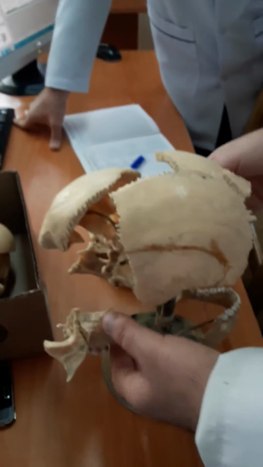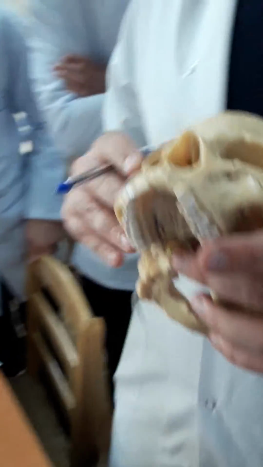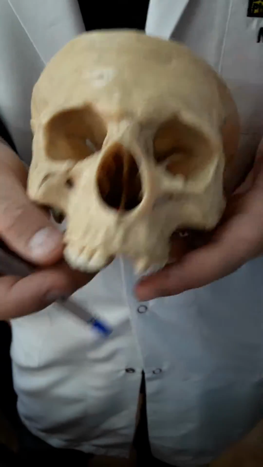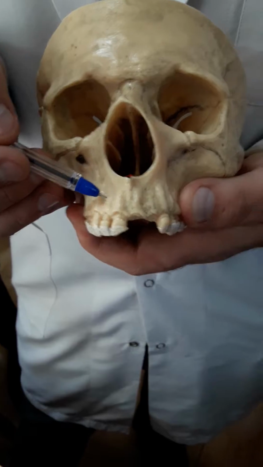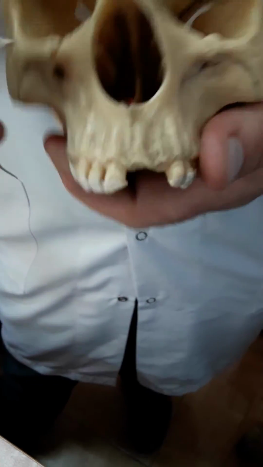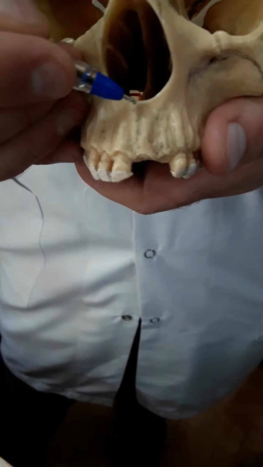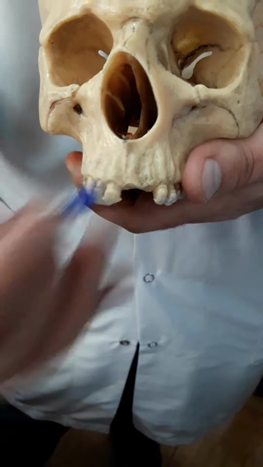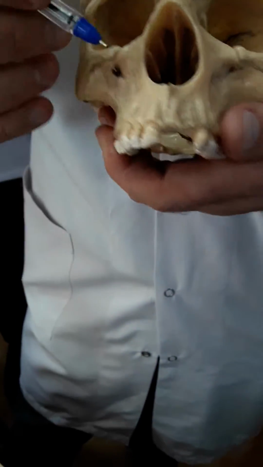Let's continue, guys. These are the most important structures. Now we will start to discuss everything which we have here. Look here, please. In the place of connection of the two maxillary bones to each other, we have a prominent part, which looks anteriorly. We call it the anterior nasal spine. This is the anterior nasal spine.